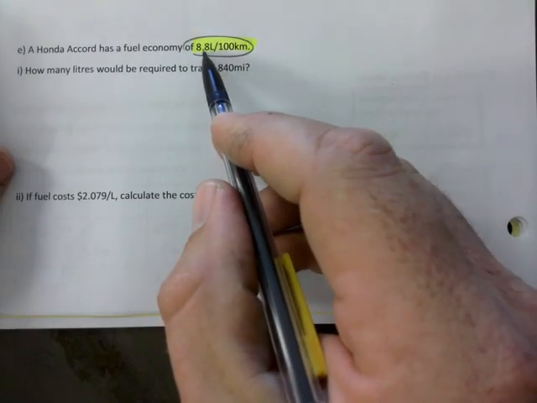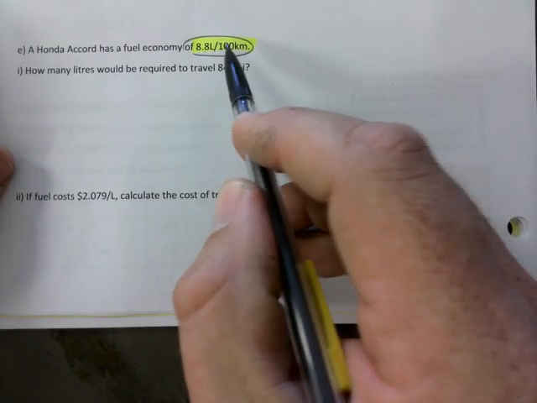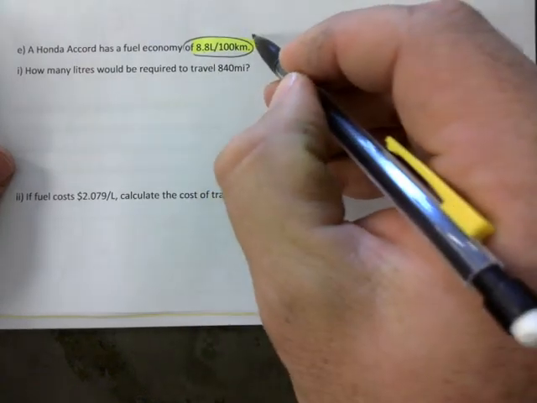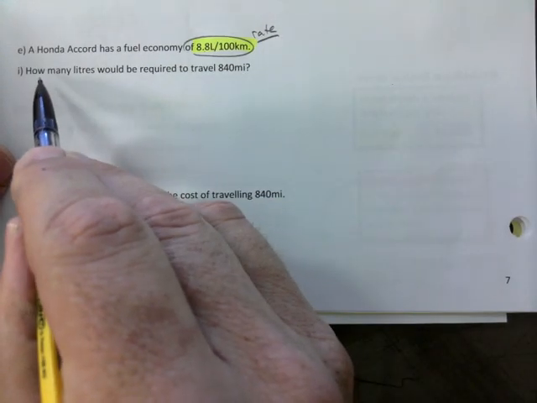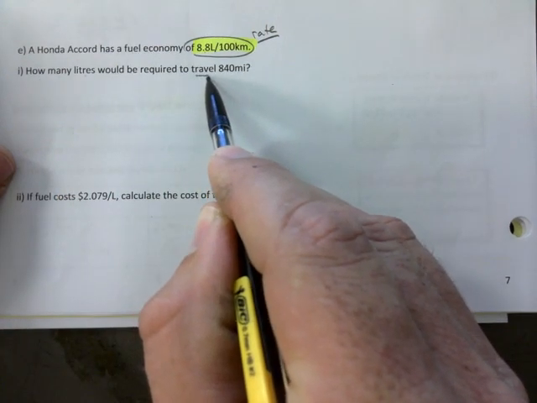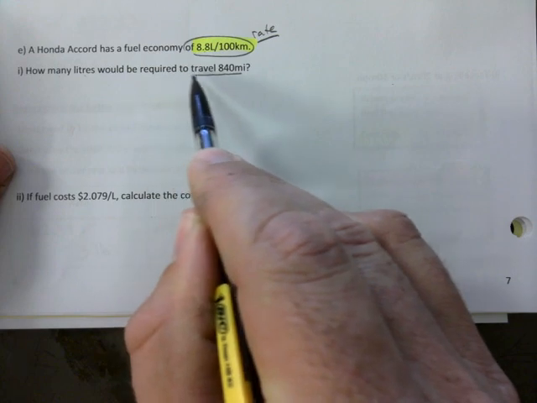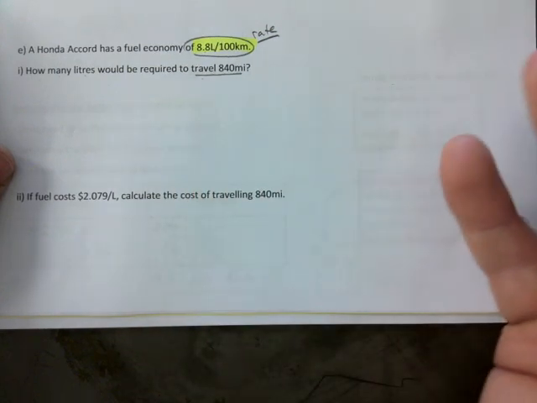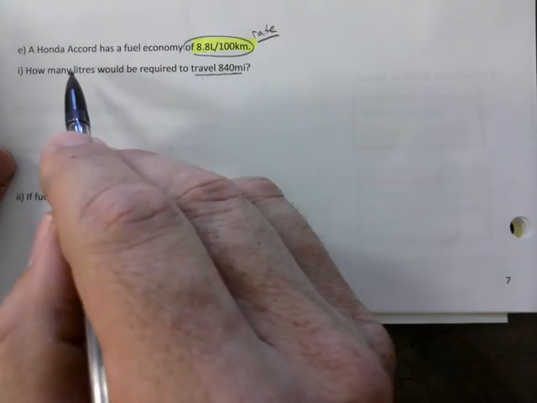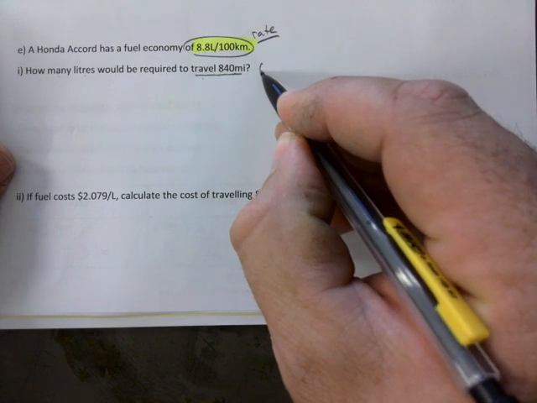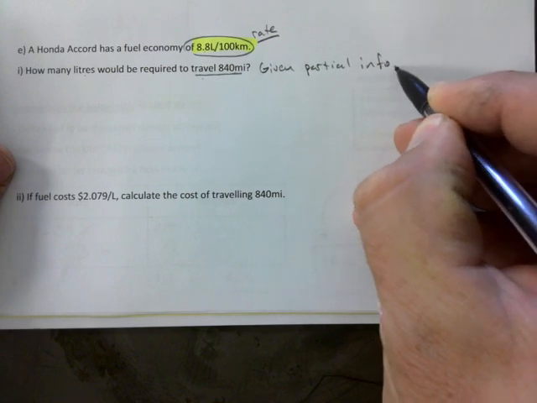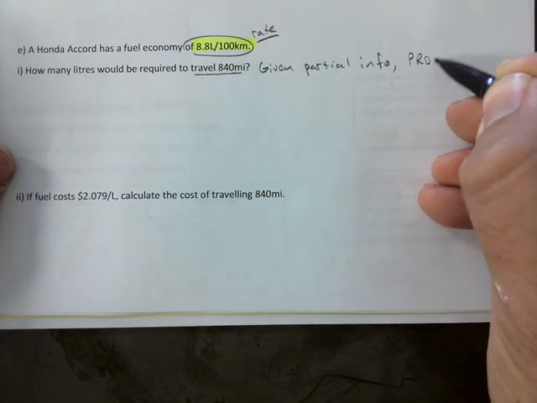Now, could we change this to gallons per a certain amount of miles? Sure, we could, but this is still true. So this is your rate, okay? Now, watch this. How many liters would be required to travel a certain distance? Okay, it's not asking you to convert this rate, correct? It's giving you partial information and asking you for the other piece, right? Given partial info, proportions.